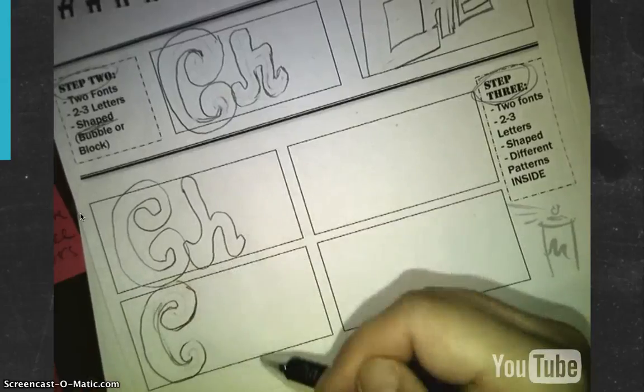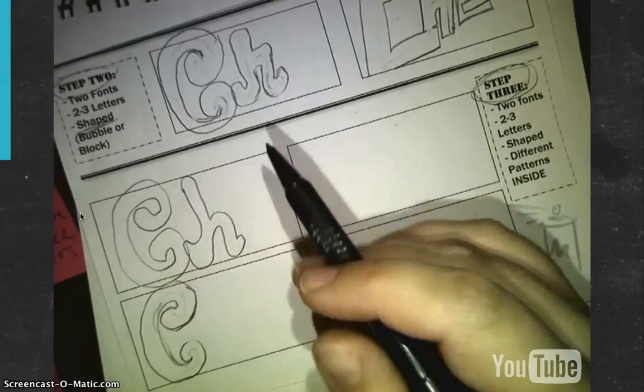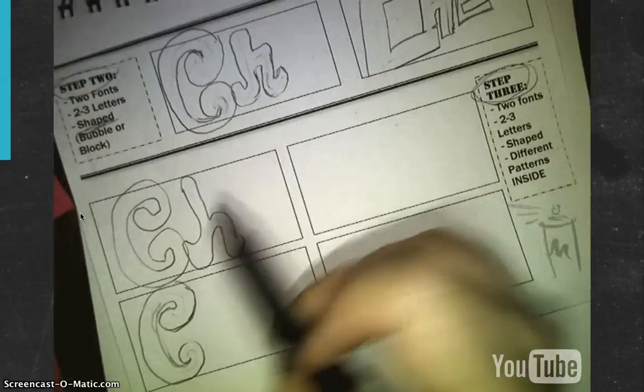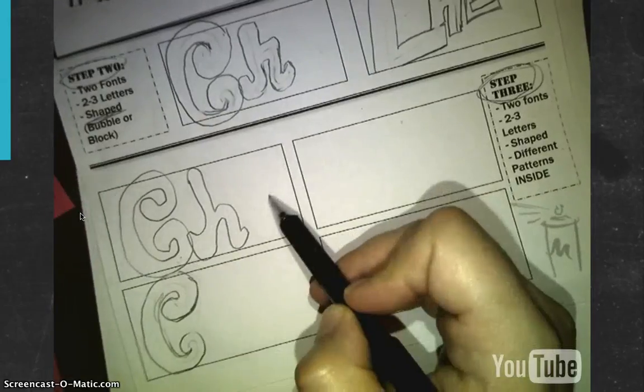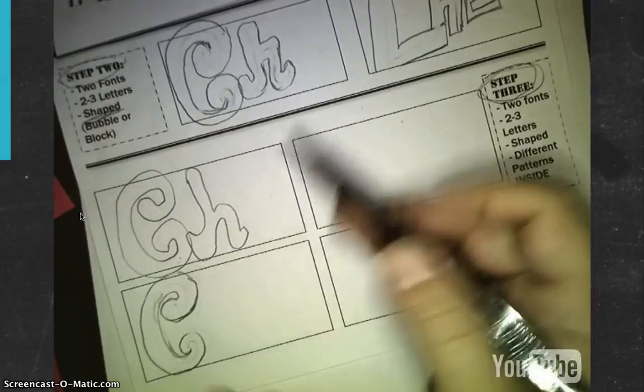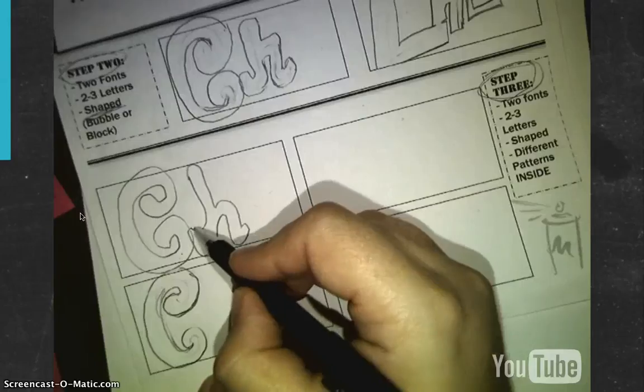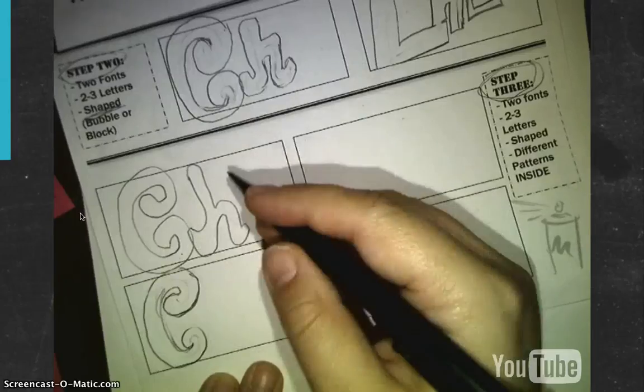So, once you have done both of those, you are going to fill inside the letters. Now, don't worry about outside the letters yet. We'll get to that later. Right now, you're going to fill inside the letters with a pattern. That is anything that repeats.